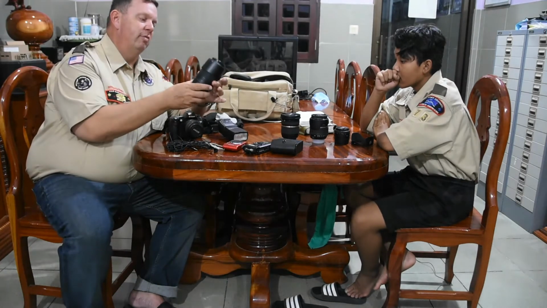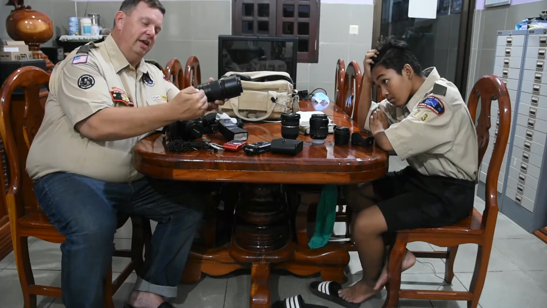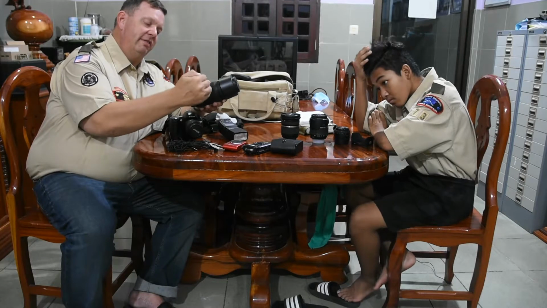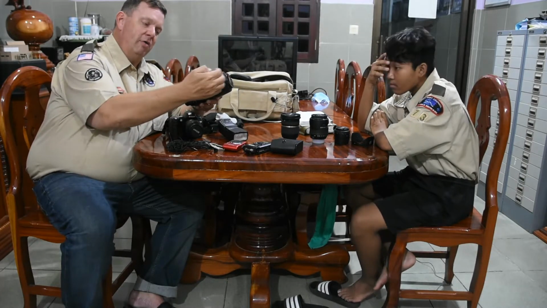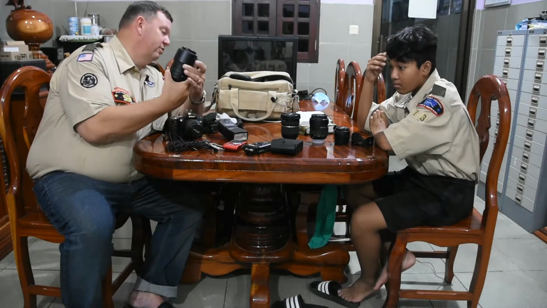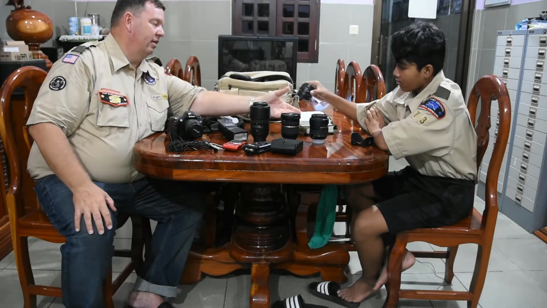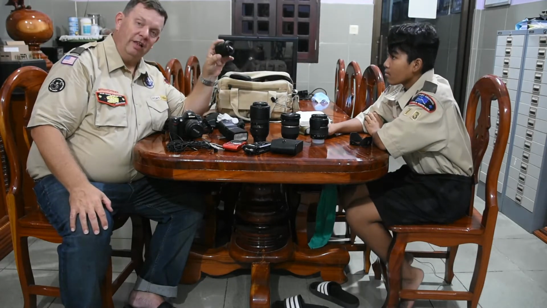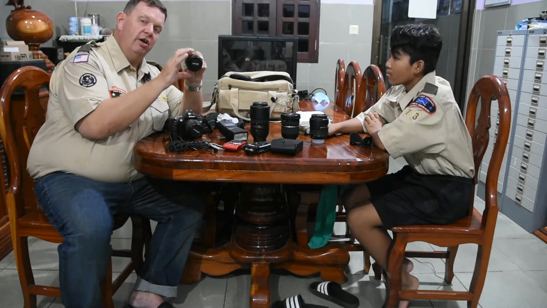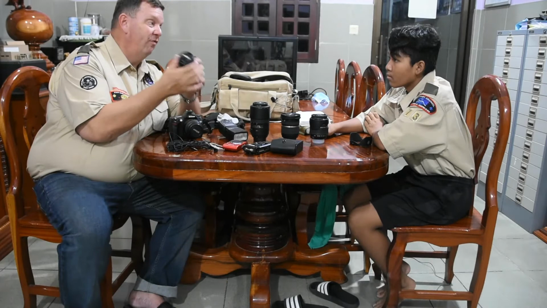But a zoom lens like this actually has multiple lenses in here, and for every lens that's inside of here, you are restricting the amount of light that can get through. So over here we have a real small lens. Can you show me that one here? This lens is a 50 millimeter, I believe, and this is a fixed lens. So all you can do with this one is adjust the focus. You can't adjust the lens because it's a fixed lens.